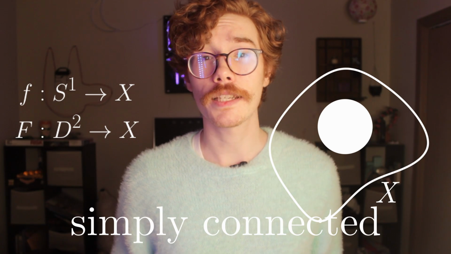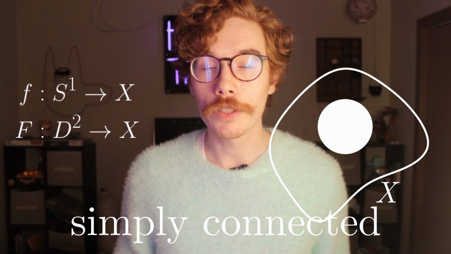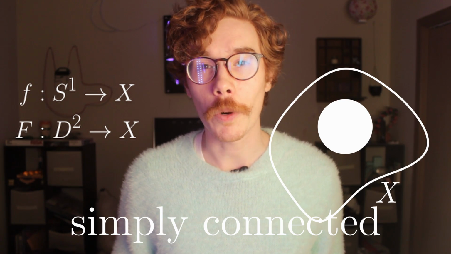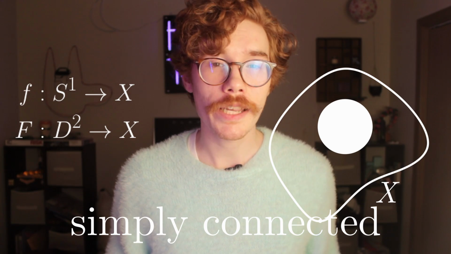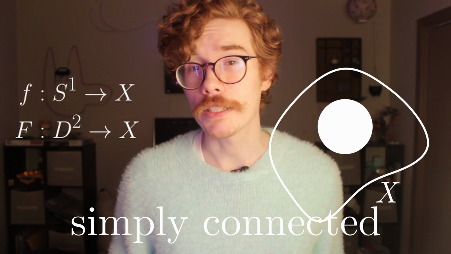We call the property that every map from a circle extends to a map from the disk the property of being simply connected. It's definitely a topological invariant, just compose the required maps with your homeomorphism. Or to say it another way, being simply connected is a topological property. But we kicked the can a little bit because this is still kind of a tricky question to answer.